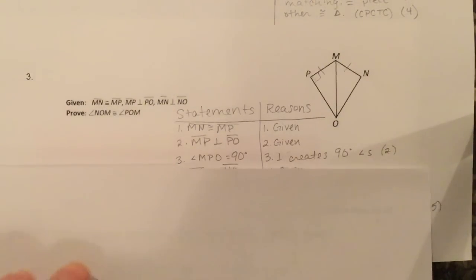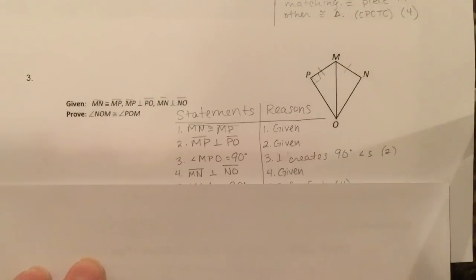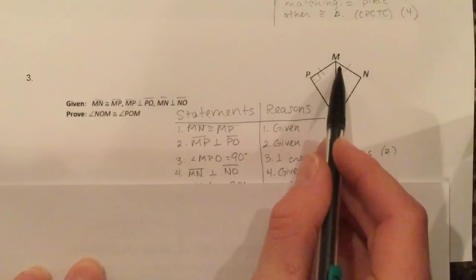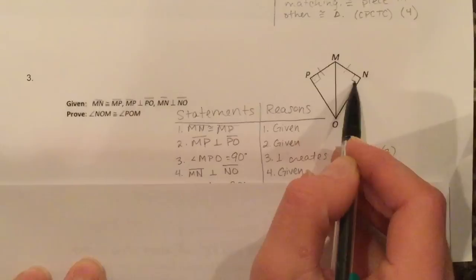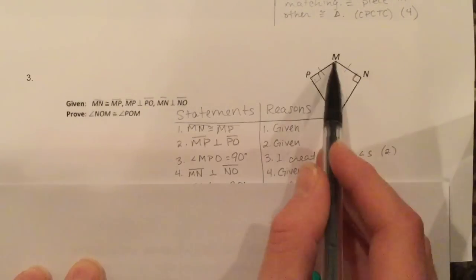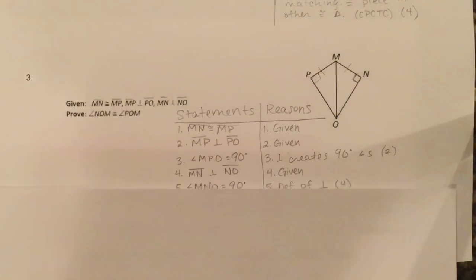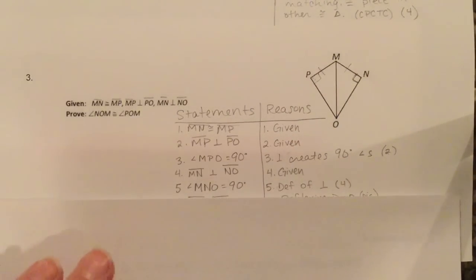Next, I'm going to write my third given: segment MN is perpendicular to segment NO. What that means is it creates a right angle. So I can say angle MNO equals 90 degrees. I got that the same way.